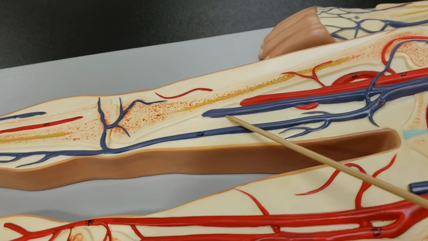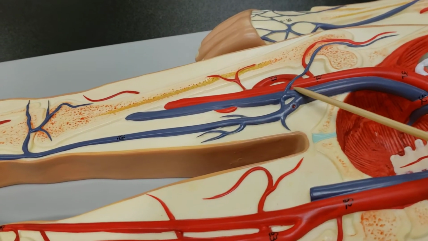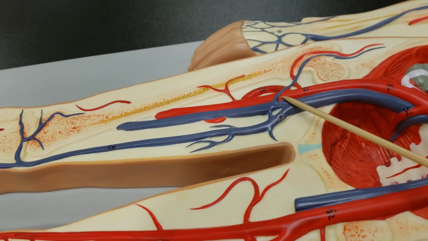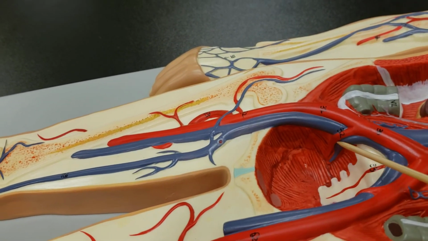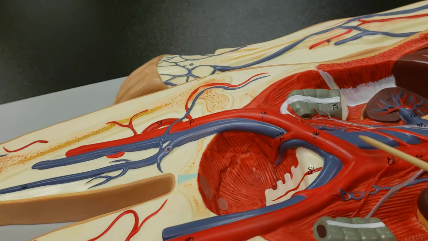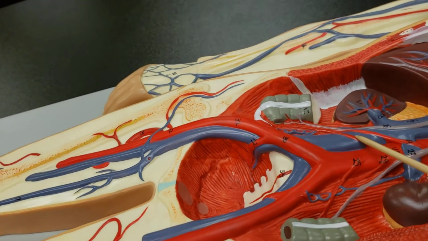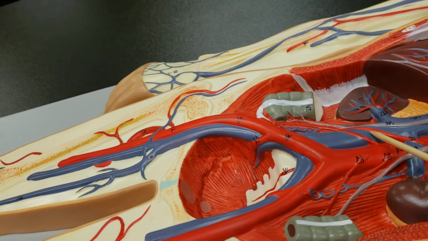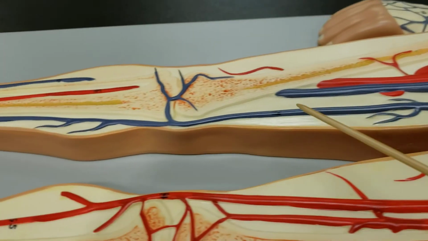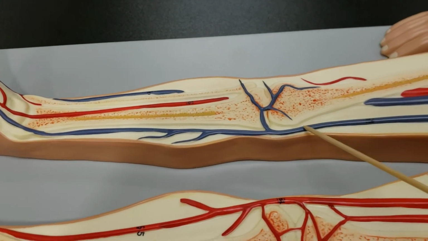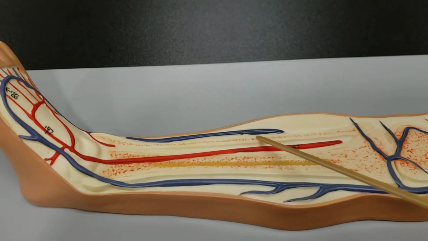And then all of this feeds into the femoral vein flowing up, which then flows into the external iliac, where it meets the internal iliac as the common iliac, and all of that dumps into your inferior vena cava.